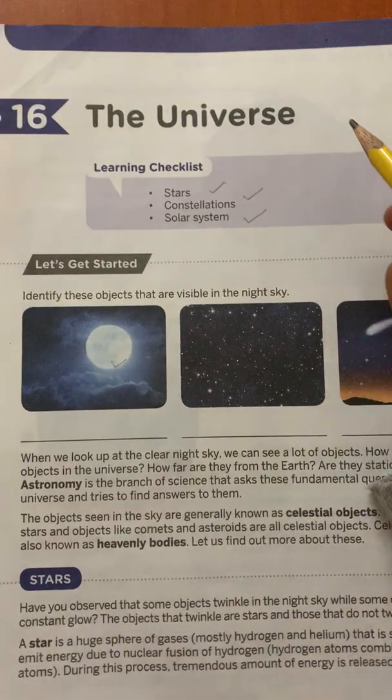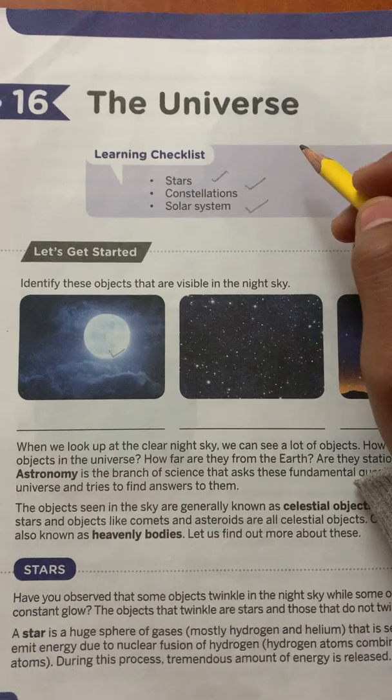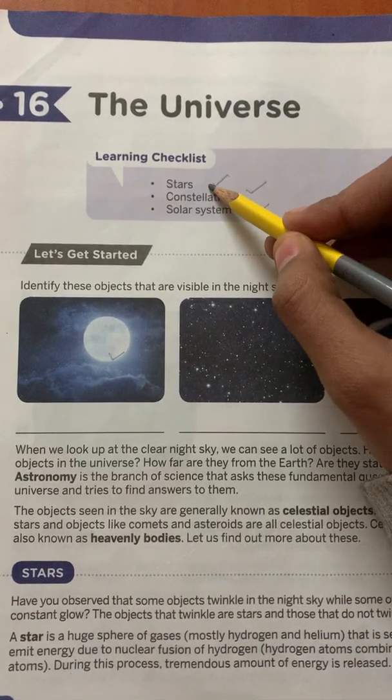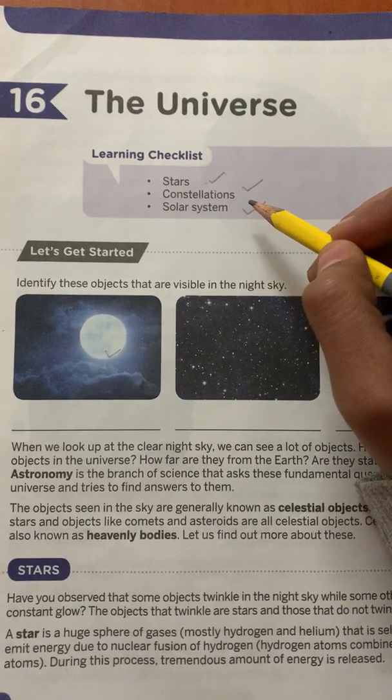Hello everyone. So today we will be studying chapter number 16, that is, the universe. Under this chapter we're going to discuss what stars are, what constellations are, and about the solar system.